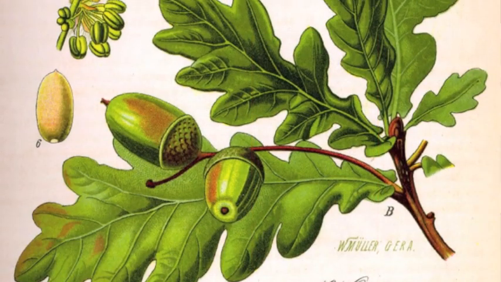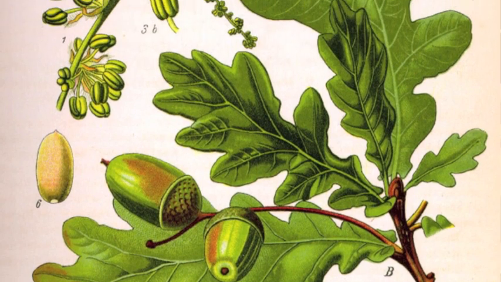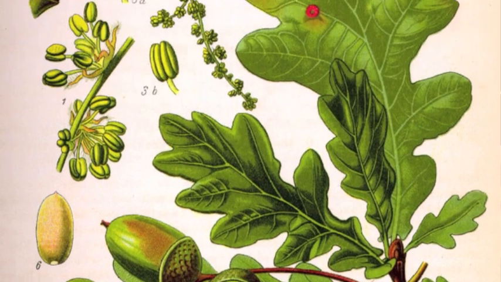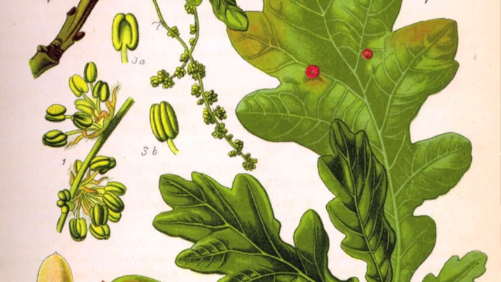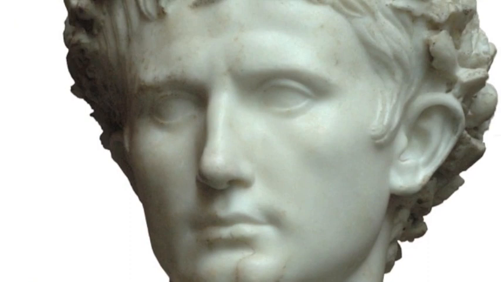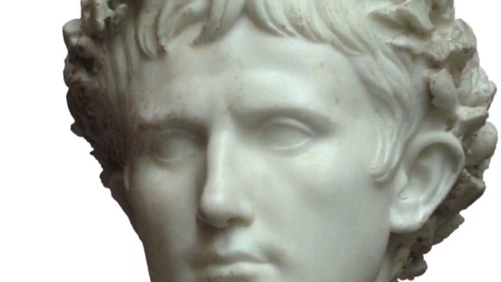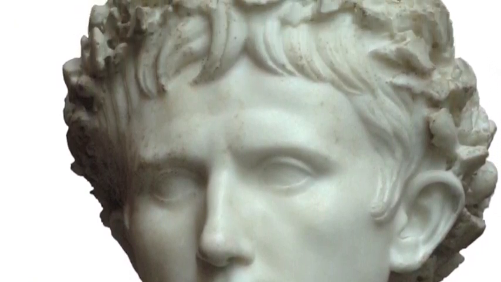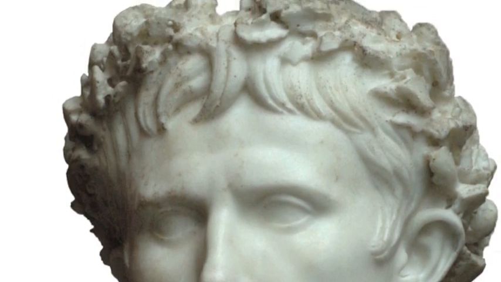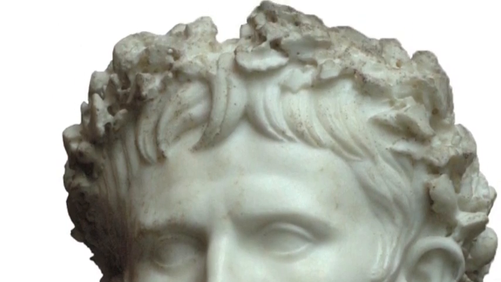Oak leaves were often used on coins in the 19th century when a country wanted to characterize itself as particularly citizen-oriented. This was a reference to antiquity. The civic crown, which was awarded to anyone who saved the life of a Roman citizen, was made of oak leaves at the time of the Roman Republic.